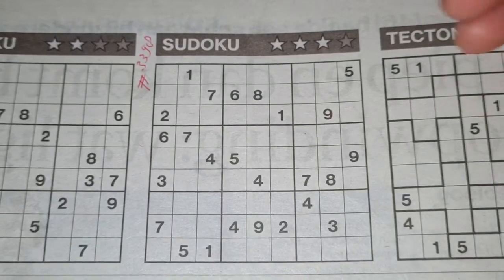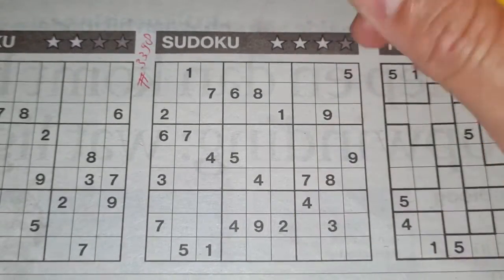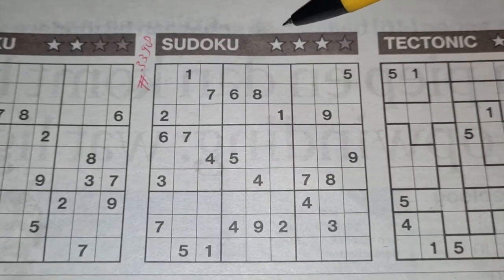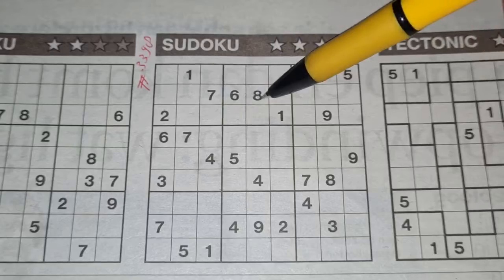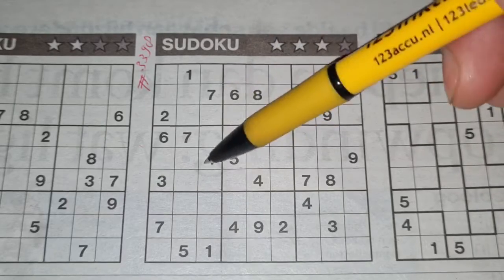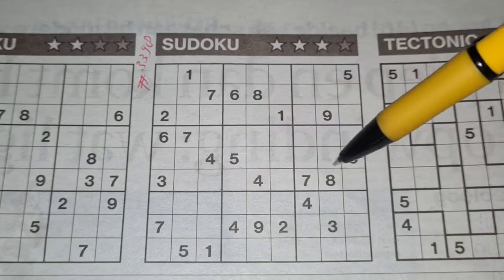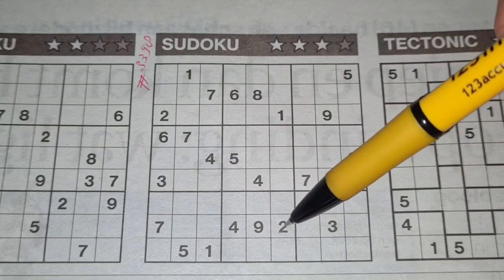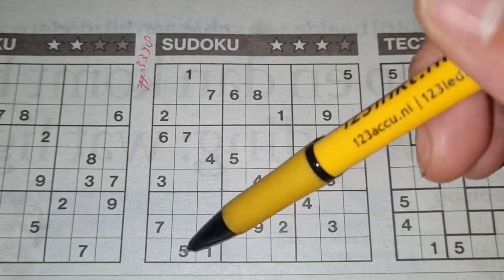And this one, let me count the printed digits. Before I start, I always do this. Alright. 1, 2, 3, 4, 5, 6, 7, 8, 9, 10, 13, 14, 15, 16, 17, 18, 19, 20, 21, 23, 24, 25, 26.